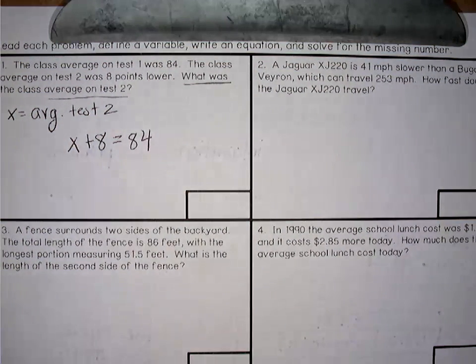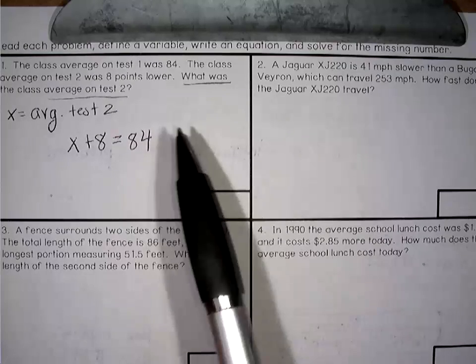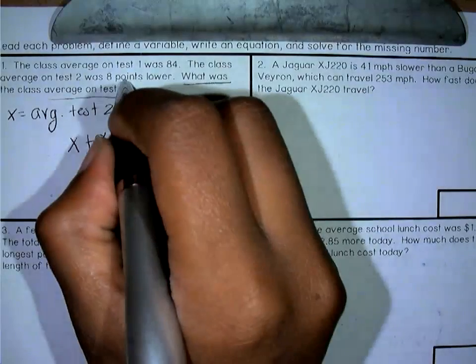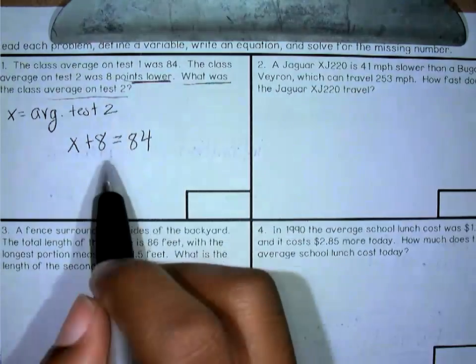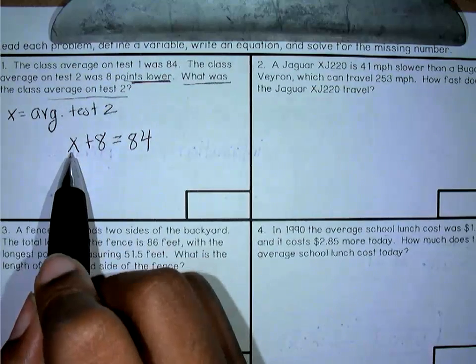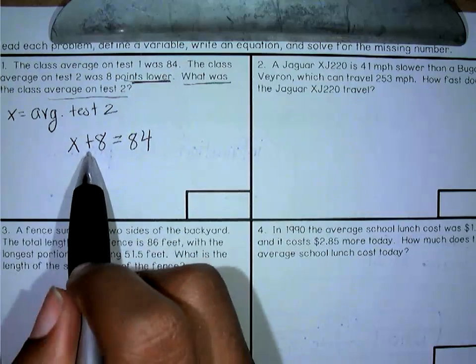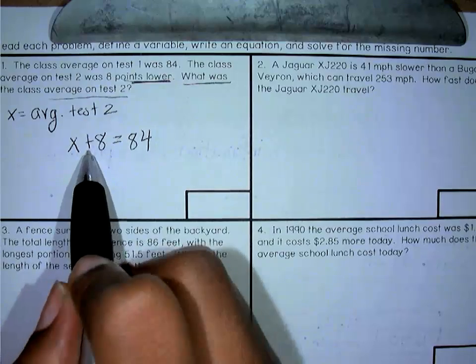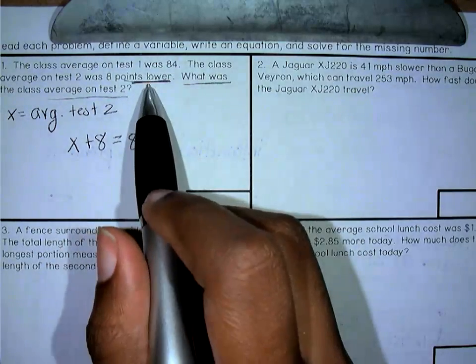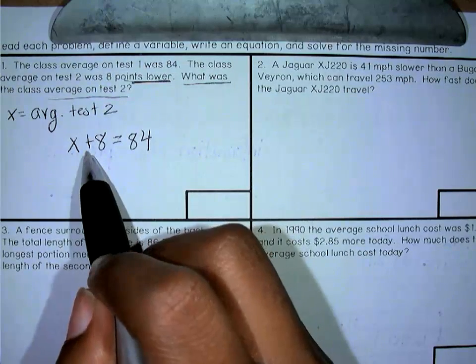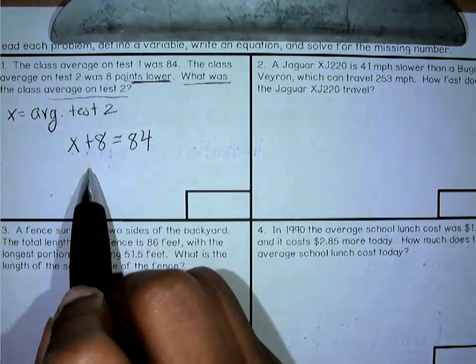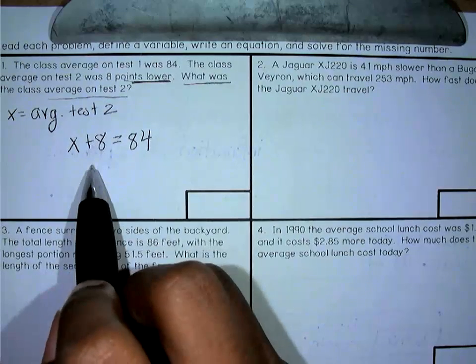Right? So it's honestly about trying to think, even though it says fewer, lower, all right? So you know when you add, when it's over there with the variable x, it would be the opposite. So yes, it's lower. You would think it would be subtraction, but remember when we get x by itself, the opposite of adding is subtracting, okay?